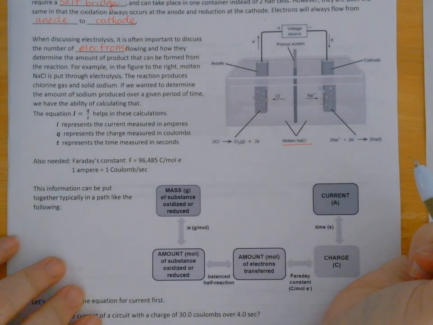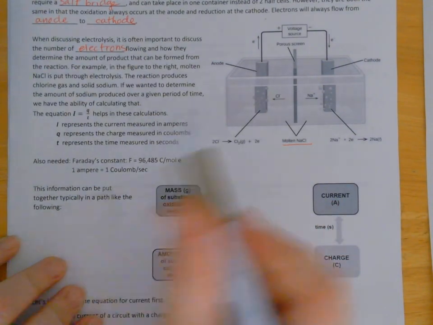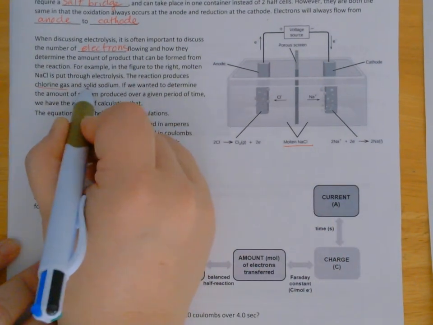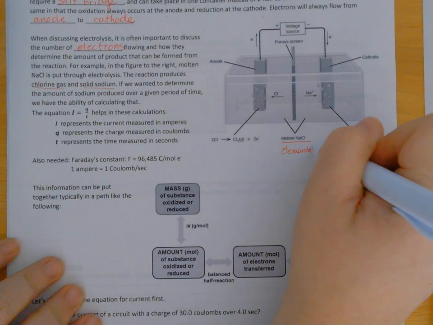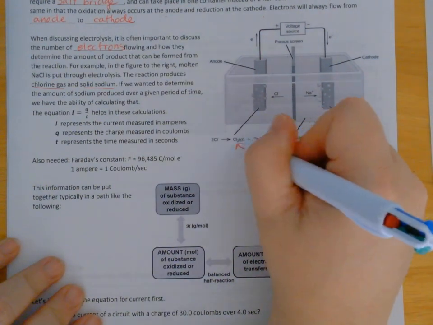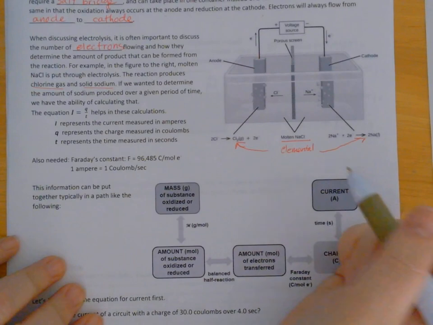So molten or melted sodium chloride is put through our electrolytic cell. The reaction produces chlorine gas and solid sodium, right? So we're producing the elemental forms of each of those chemicals, all right? So we're going from having a compound into the elements. So this is a common way we can separate compounds into their elements as well.